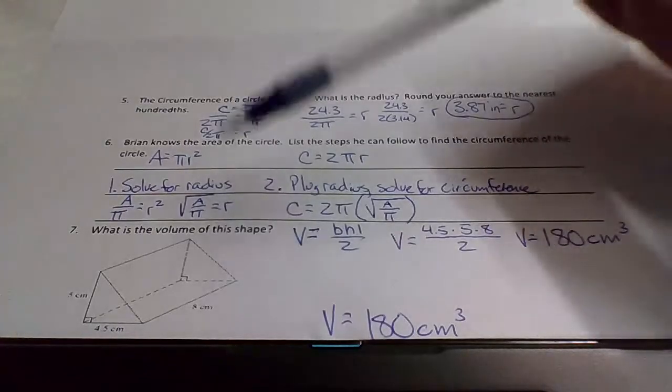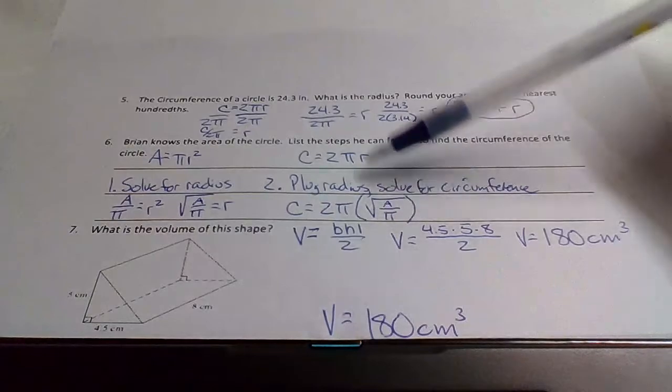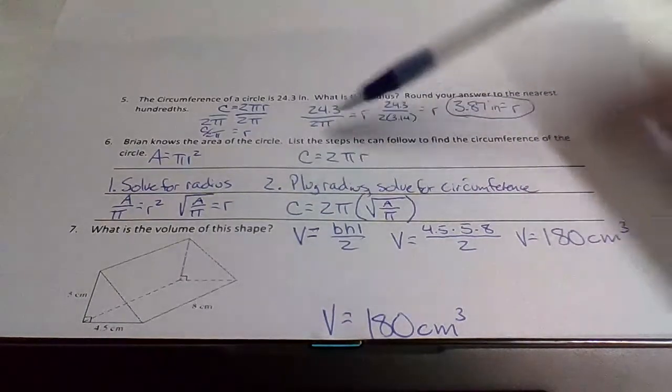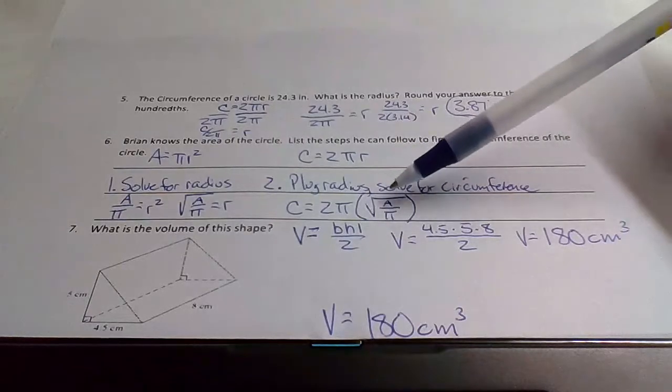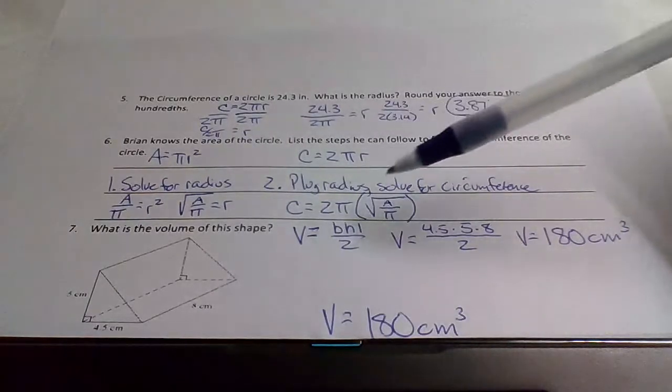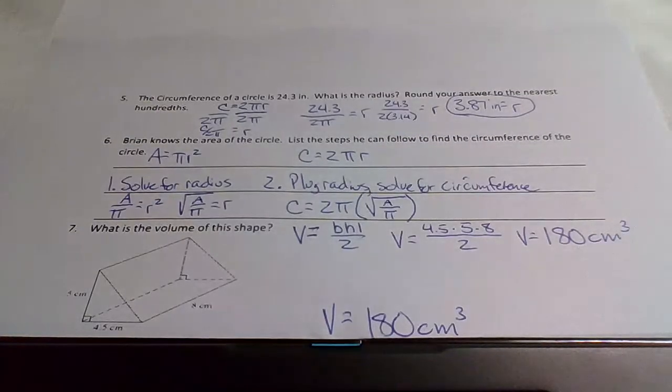Well, what do we know about the radius? It's equal to the square root of A over pi. And so all I'm going to do is take this formula for circumference, and I'm just going to replace the radius with the square root of A over pi. Once I do that, if I multiply it by 2 pi, I will end up getting the circumference.